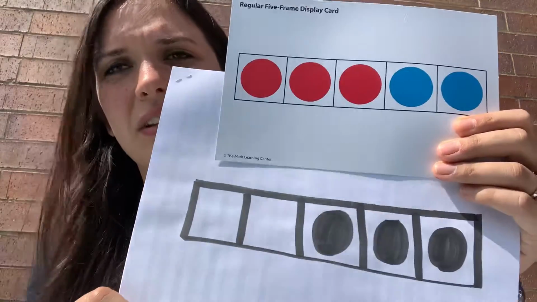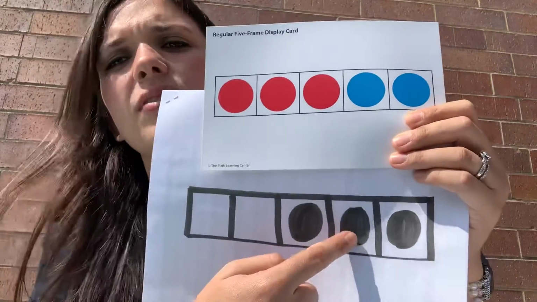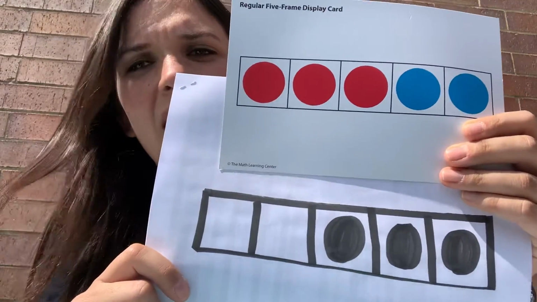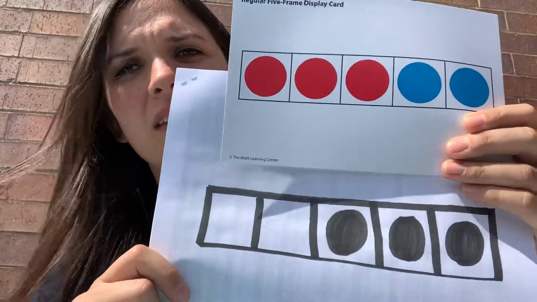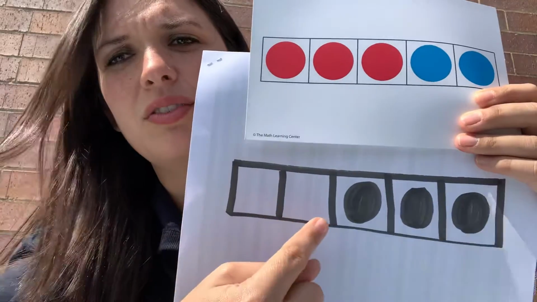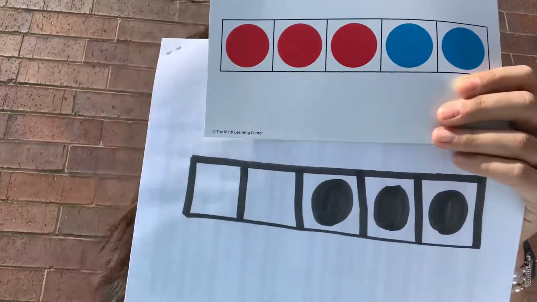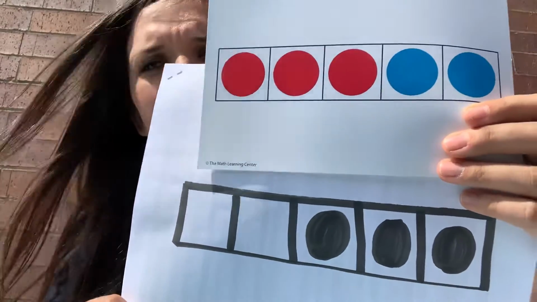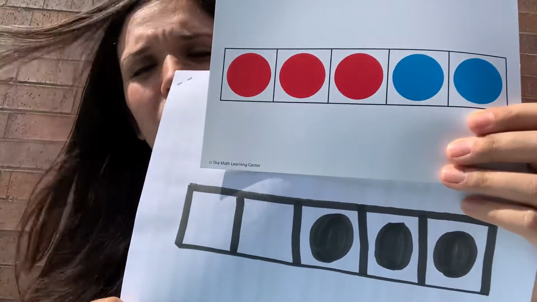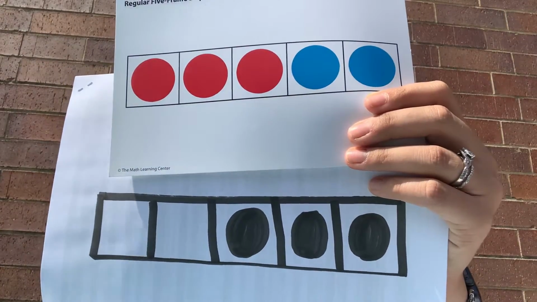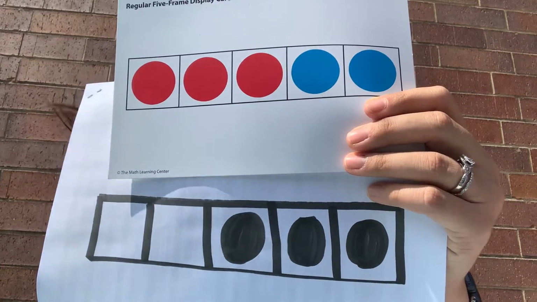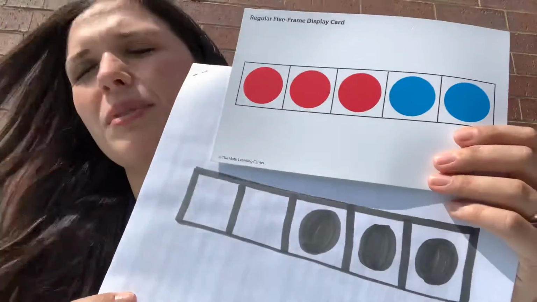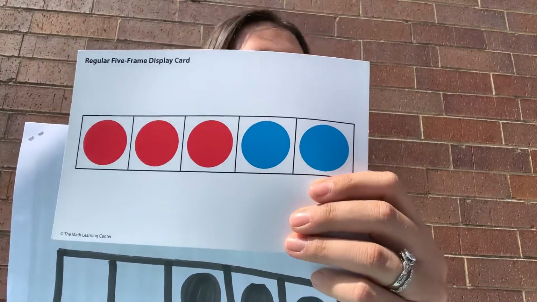Something that I notice is you might be thinking, oh, they've got different colors. This one's got red and blue, but the one on the bottom has black circles. So that's something that's different. Something that's the same is they all have 1, 2, 3, 4, 5 squares in our 5-frame. They all have 5. They're all using circles. Something else that's different is the number of circles that I see on the 5-frames. So these are some things that are the same but different. They are both 5-frames though, so we're going to use those for our activity.